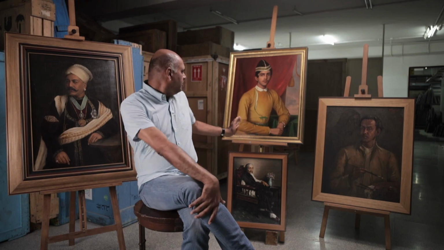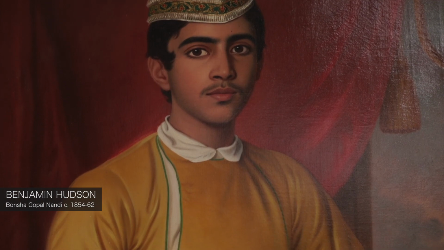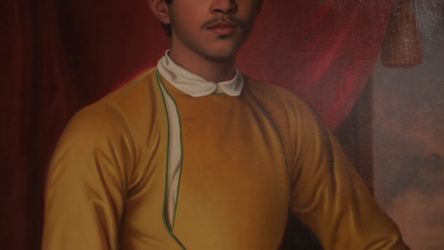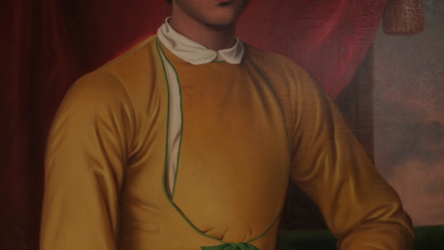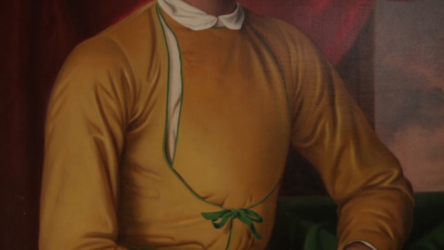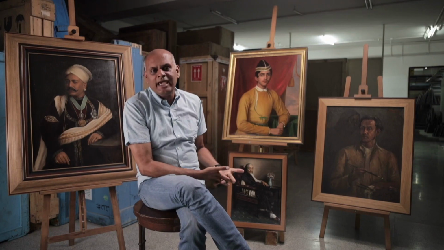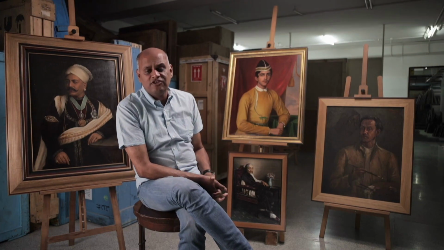And this remarkable portrait by Benjamin Hudson, I say remarkable because look at the fantastic colors, look at the academic realism of how brilliantly he's captured in this picture. At the same time, this painting tells you something else. It's a fantastic academic study. I mean, very rarely do you see paintings of this quality now anywhere except in very important museum collections.